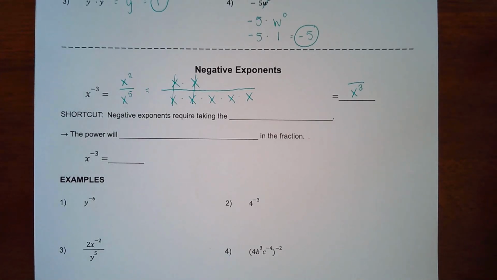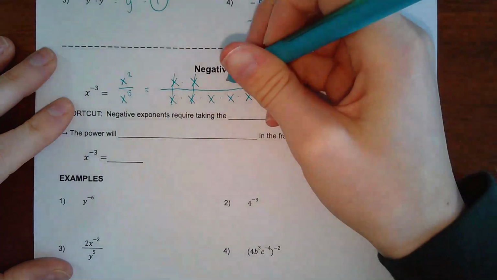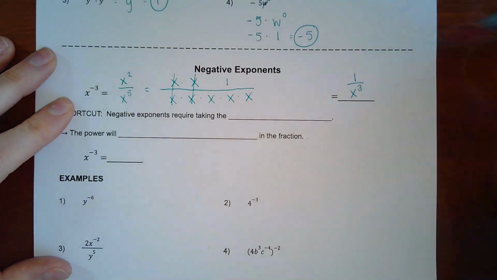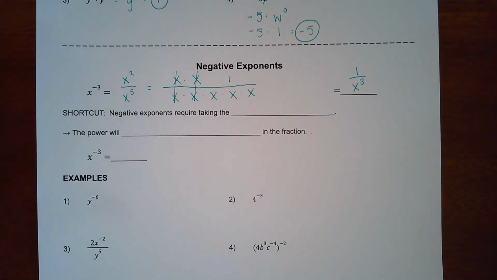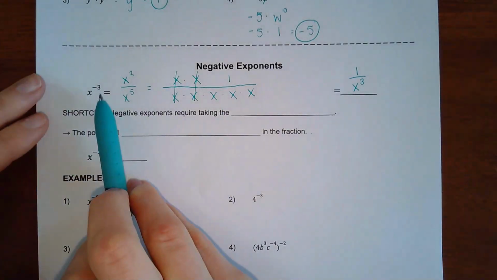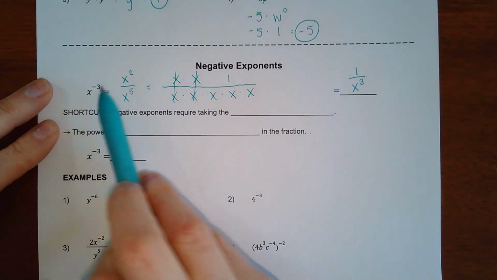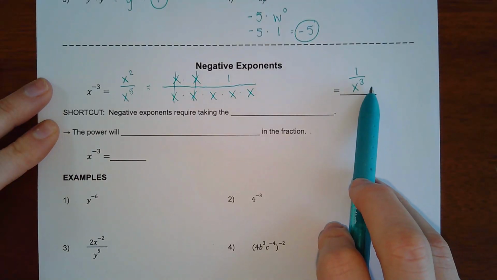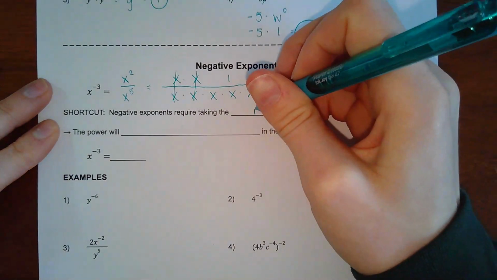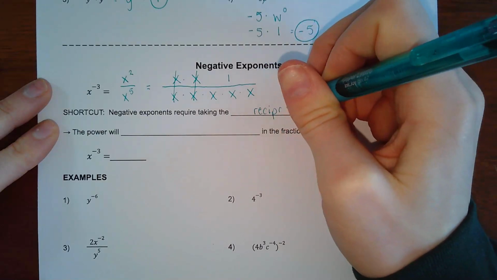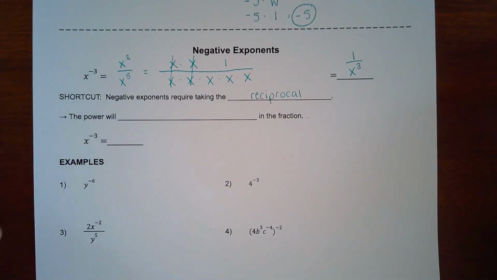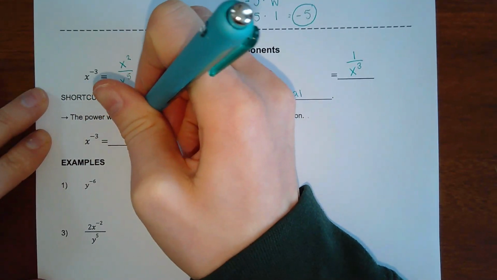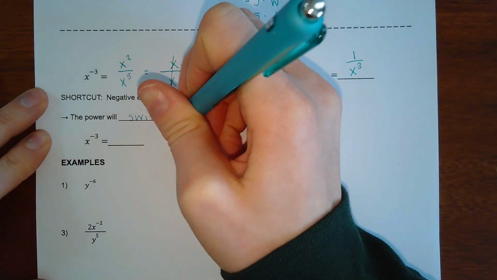Now, you might ask, well, what goes on top? And if we don't have anything on top, we could just put a 1 up there. So that would become my answer. So our shortcut for this is a little bit tricky to understand, but to take a negative exponent and make it positive, we're going to take what we call the reciprocal. Hopefully you've heard this word before, but reciprocal really means that the power will switch places in the fraction.